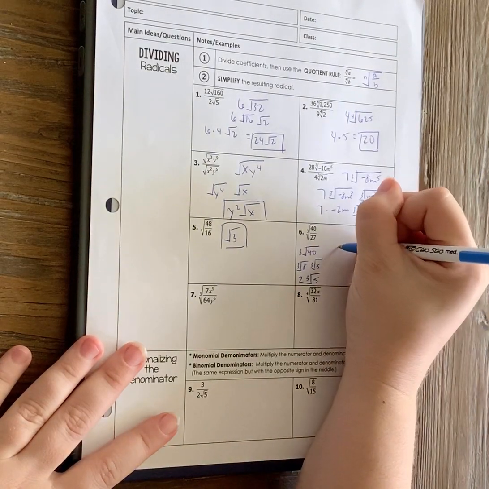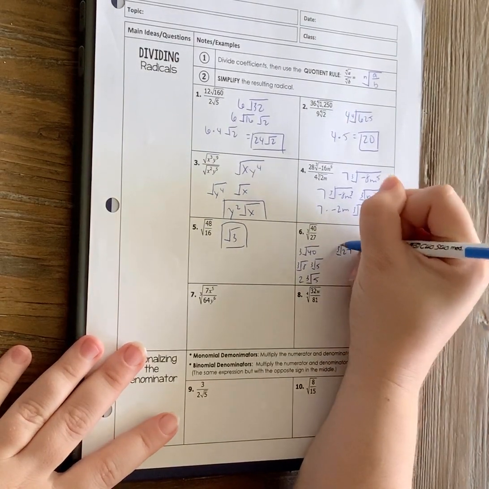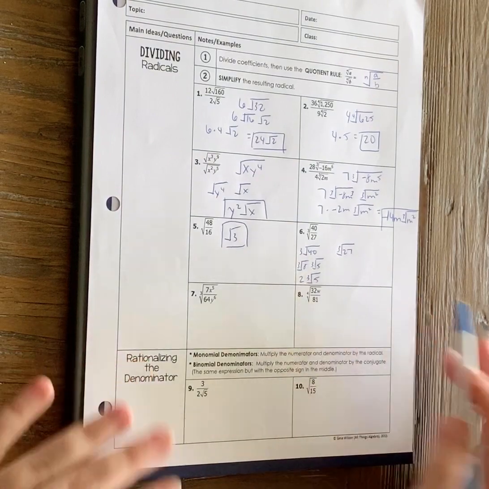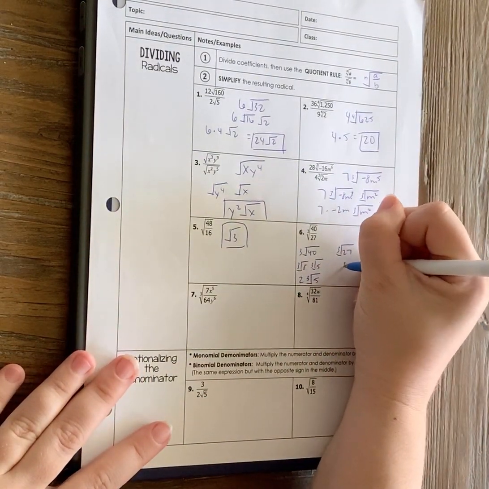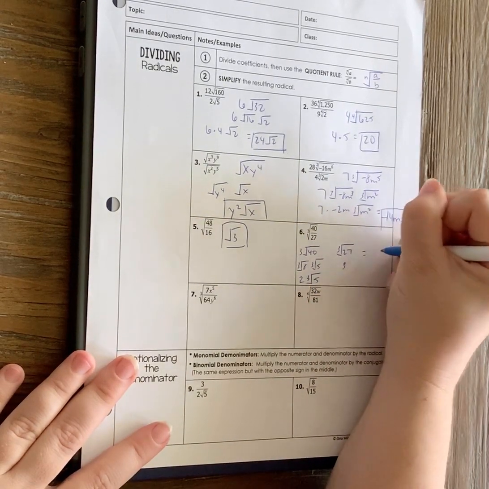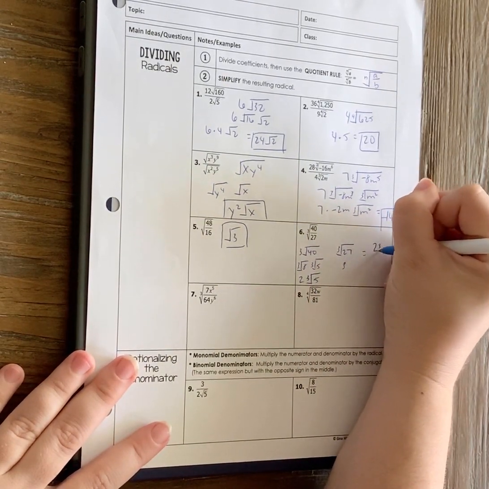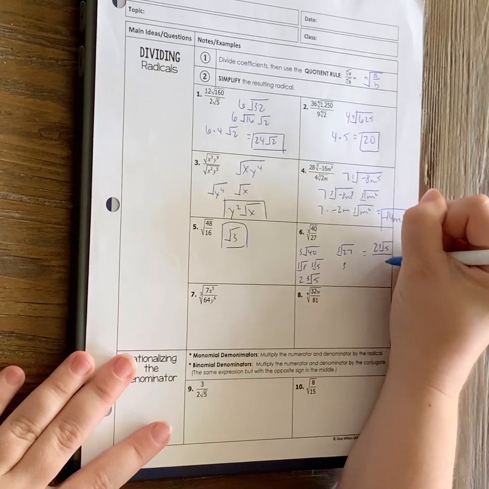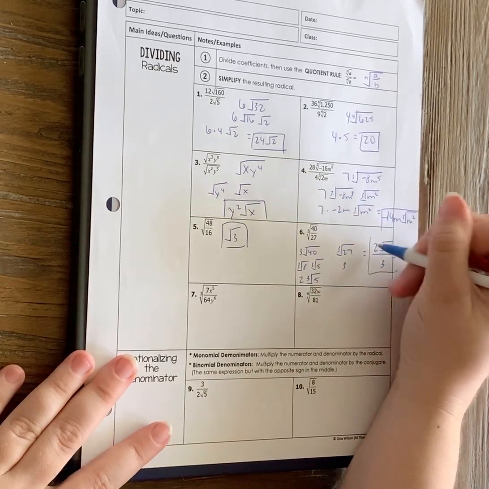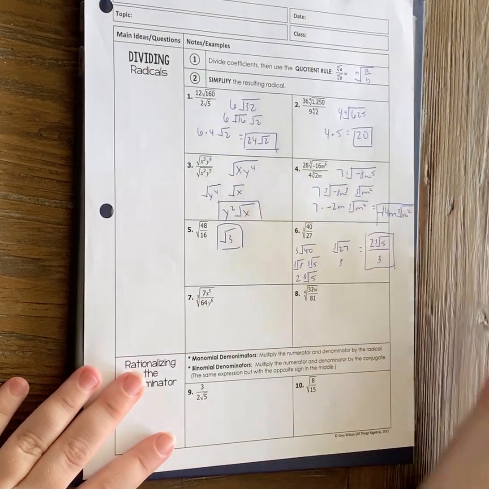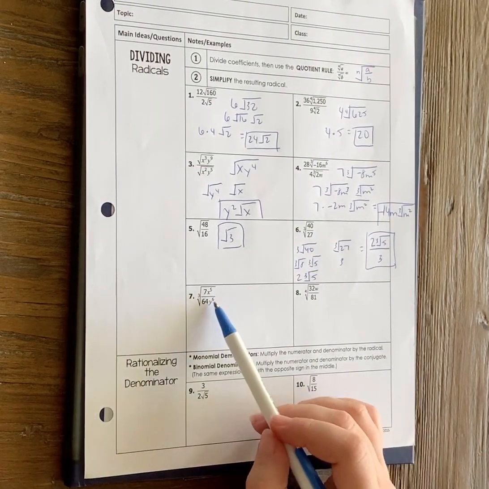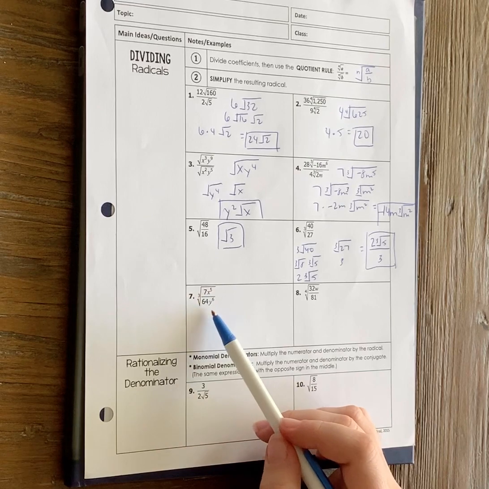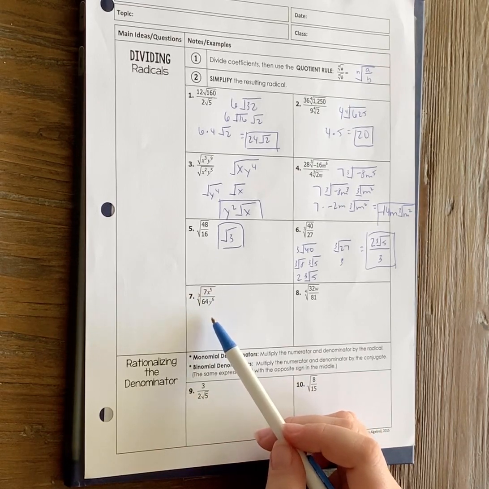And then for 27, okay, the cubed root of 27 is 3. So that leaves us with 2 cubed root of 5 over 3 is going to be our final answer there. Okay, so we just took each part and simplified. Number 7, same thing. We can't do each part here, so we're just going to do the numerator and then we're going to do the denominator.